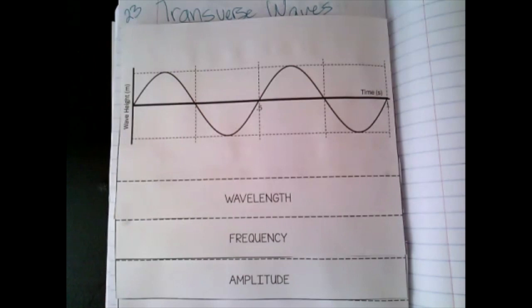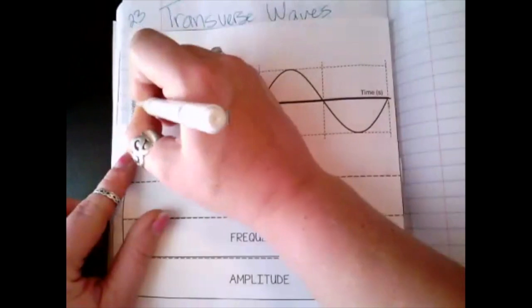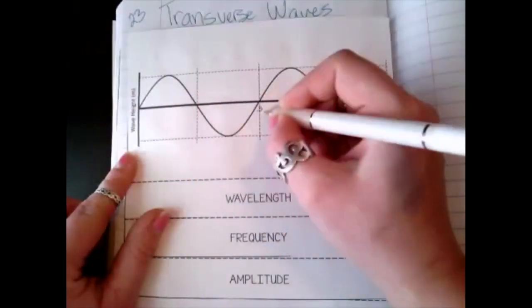If we're going to have a wavelength, it is like the two boxes. Exactly. It is like these two boxes. It's one complete crest and one complete trough.